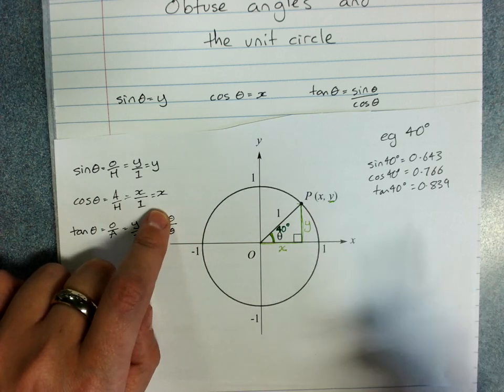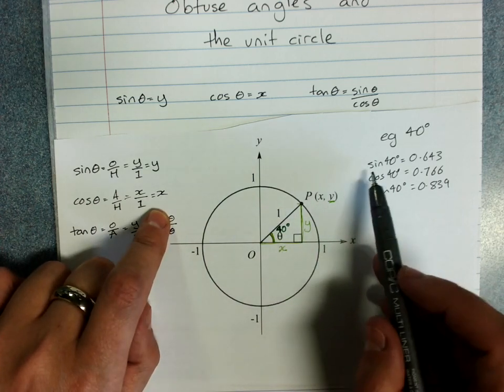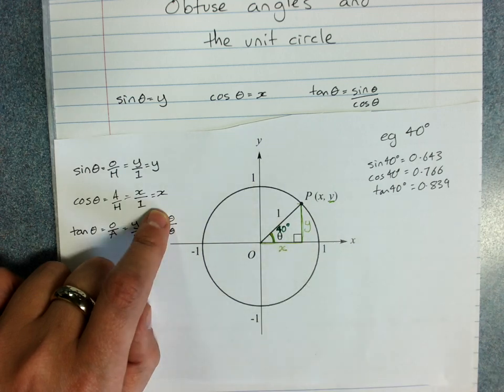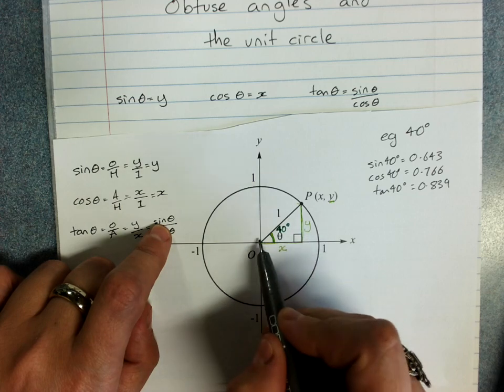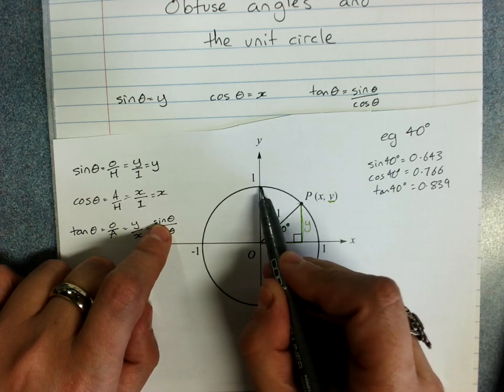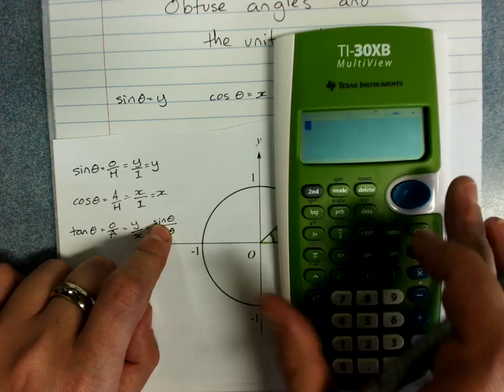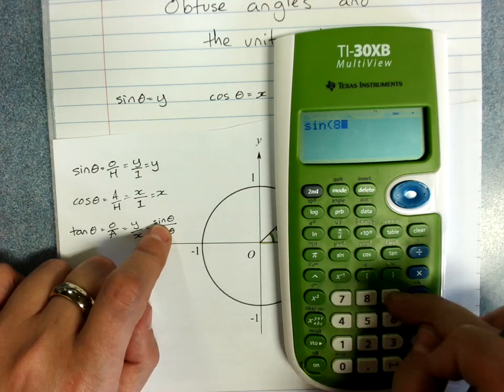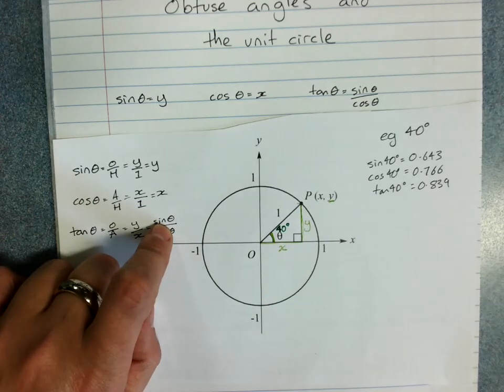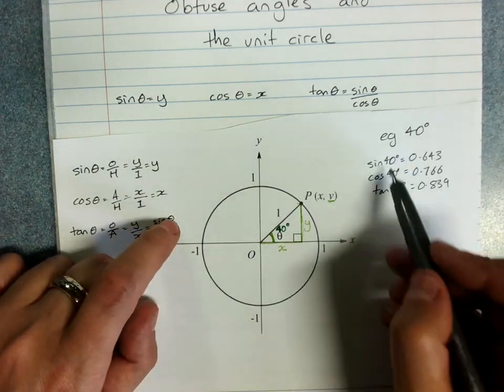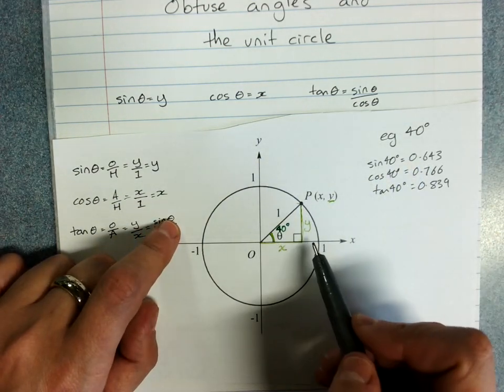It can be easier to look at something a little bit larger, like sine of 89 degrees. If that's the y, and we've got 89 degrees, we'd expect that to be very, very close to 1. Which it is. So you can see how these relate to our unit circle.